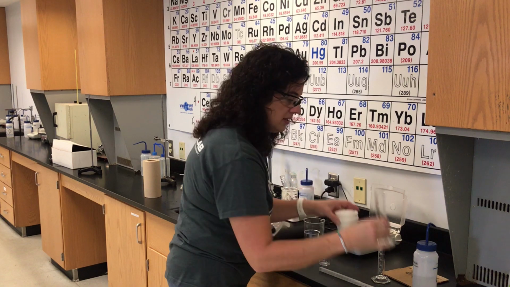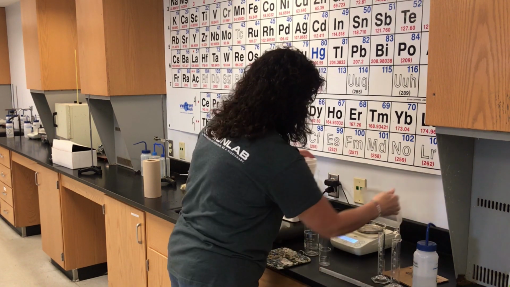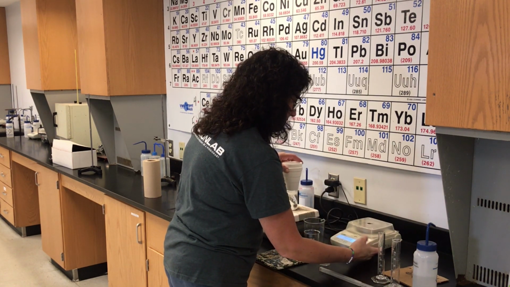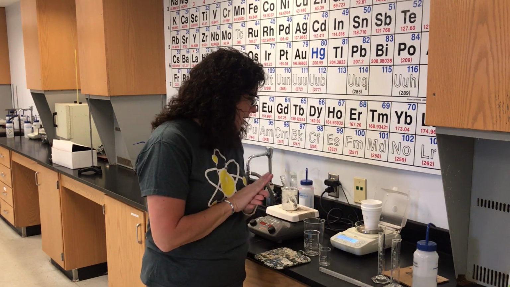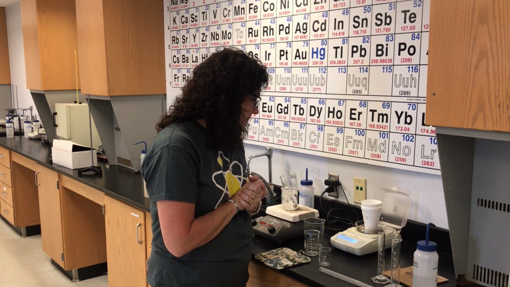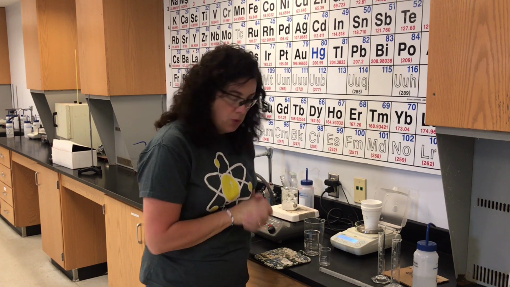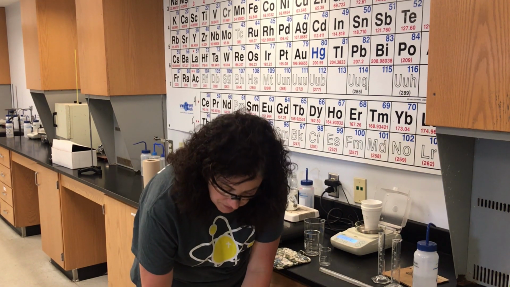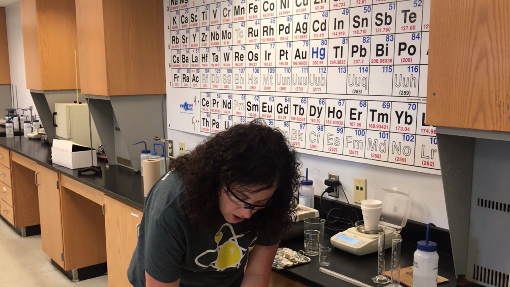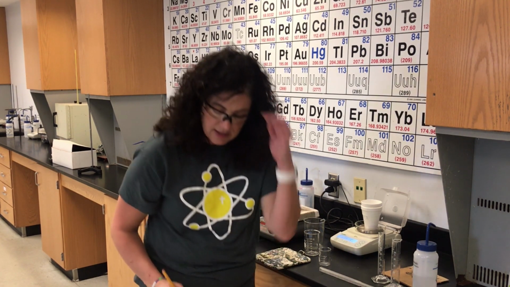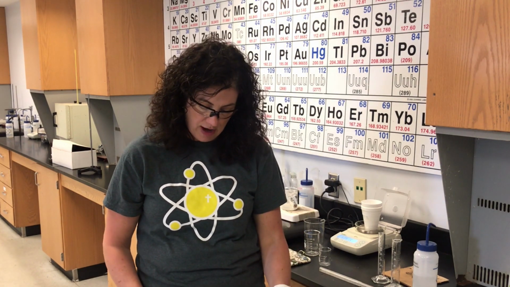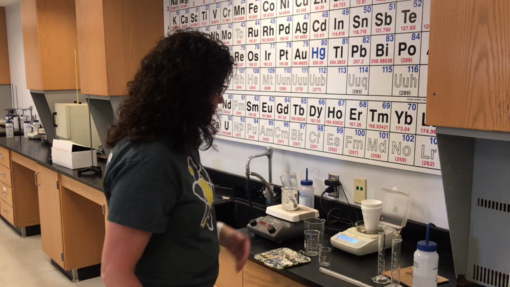I didn't precisely measure 40, so I'm going to zero the balance out again. Now the calorimeter and water is 43.416. And of course I can subtract those and figure out the mass of the water.